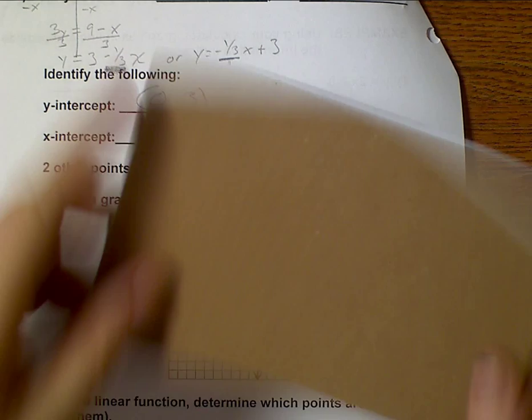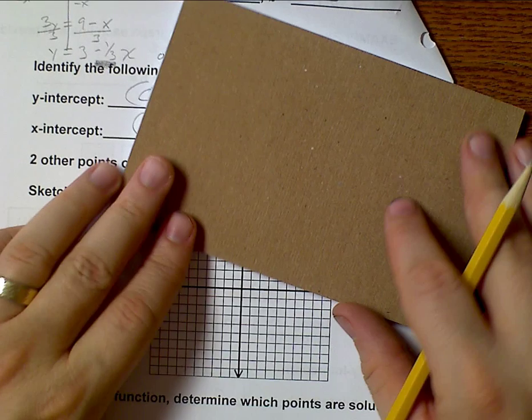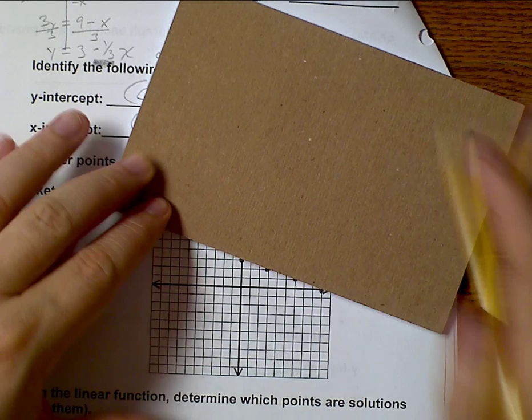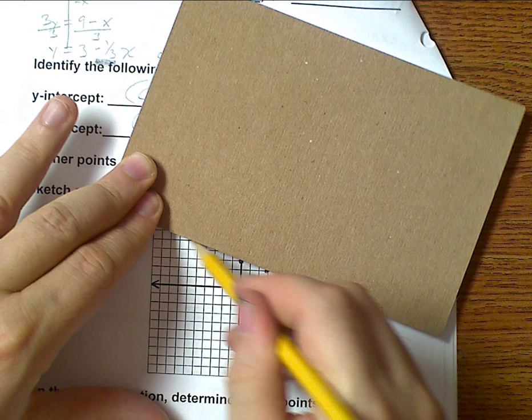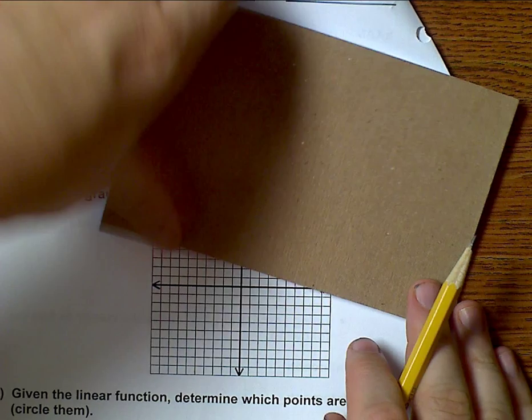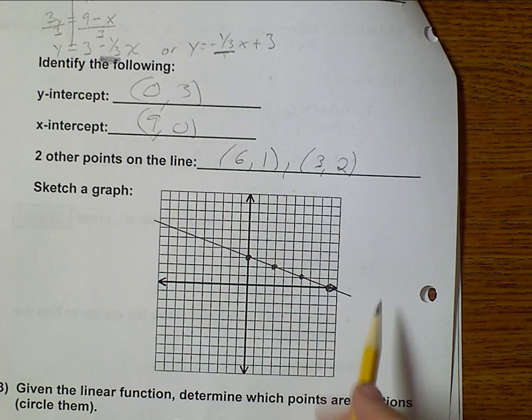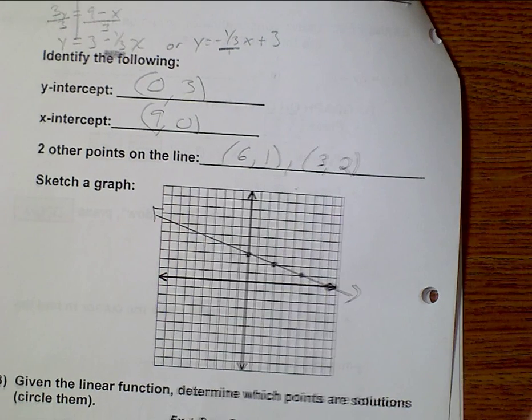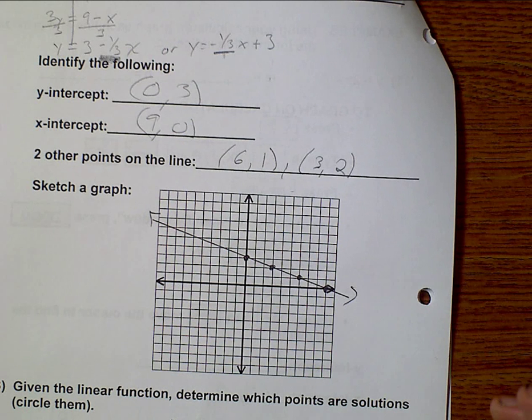Get my straight edge over here. And I have my line. So that's all quite simple.